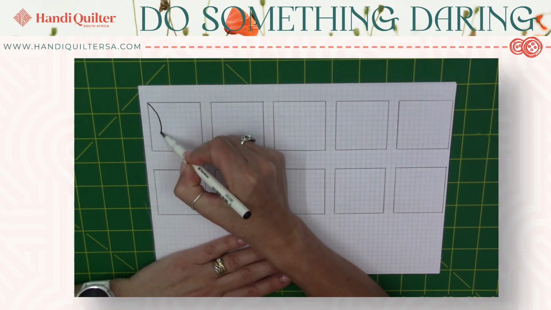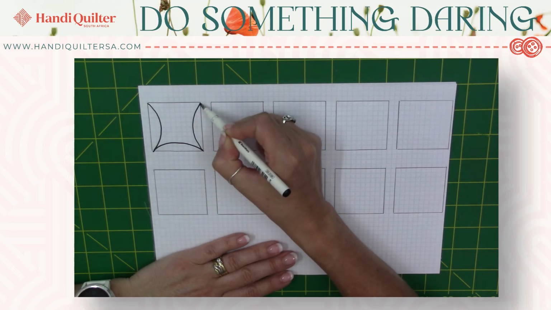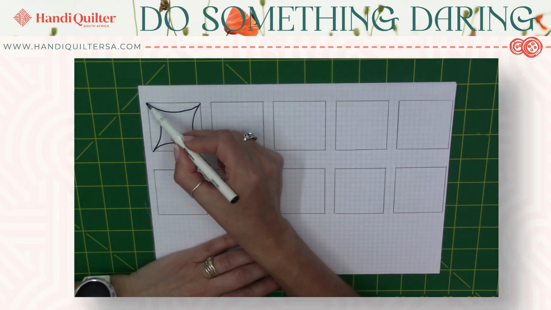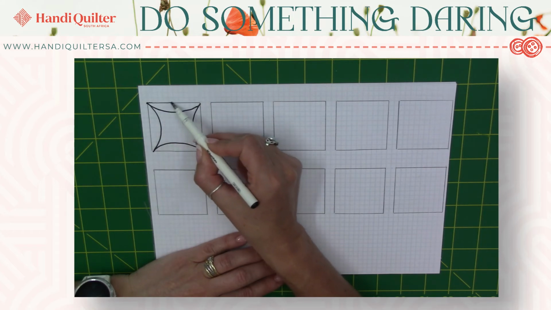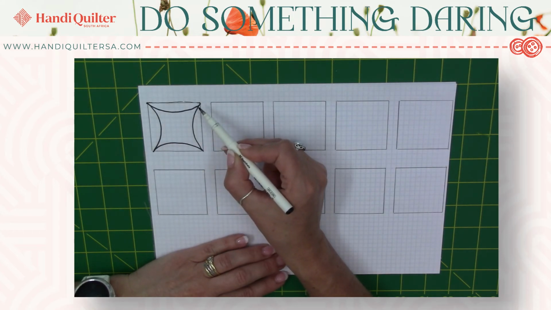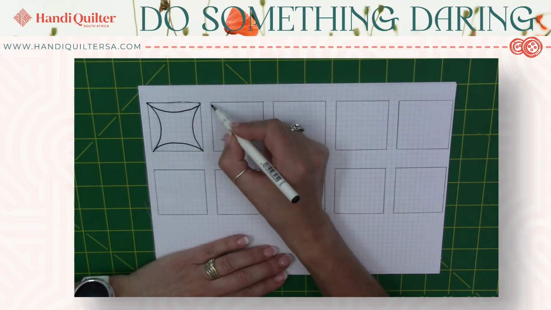The very simplest would just be like a continuous curve kind of design. If I do that and I'm stitching in the ditch, if I end it there, I can stitch in the ditch to here to continue my next sashing. So it's easy enough to travel around. That's one kind of continuous curve.